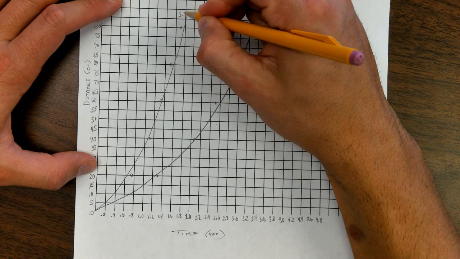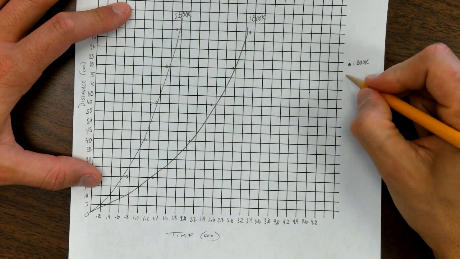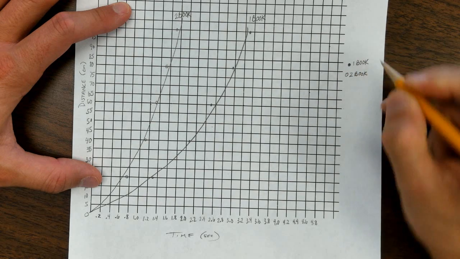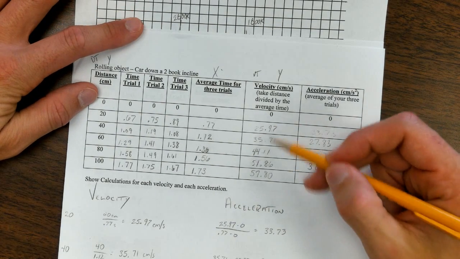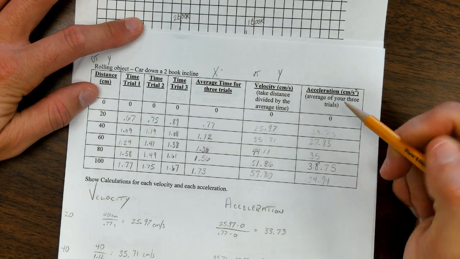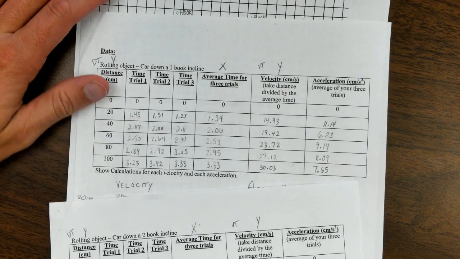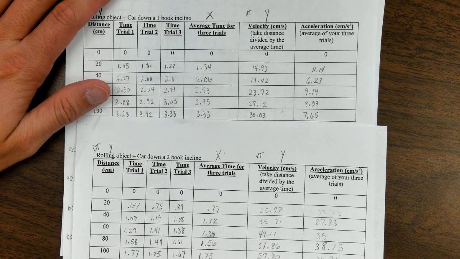And that should make sense because this is a 2-book incline. You can see that the velocities here are faster, and when you calculate the accelerations, they are higher numbers than on the previous. So that should make sense.